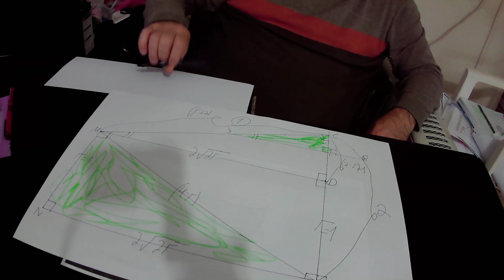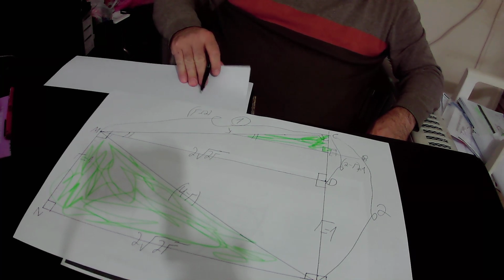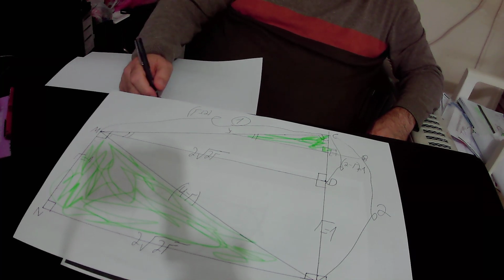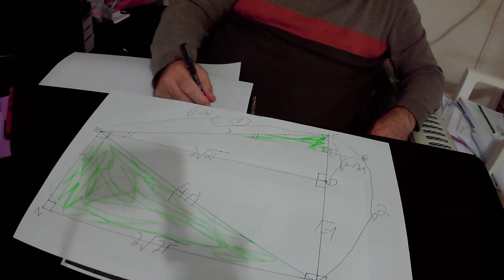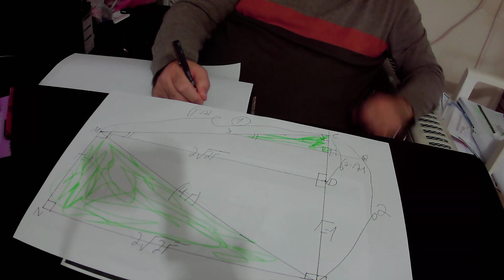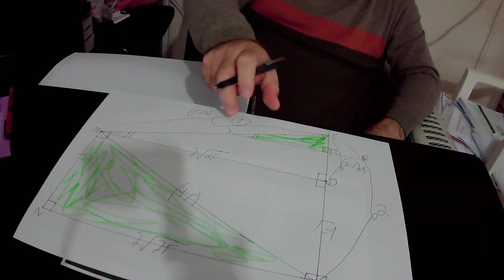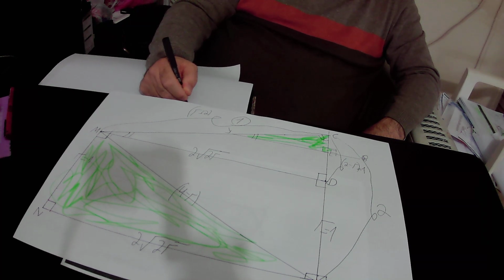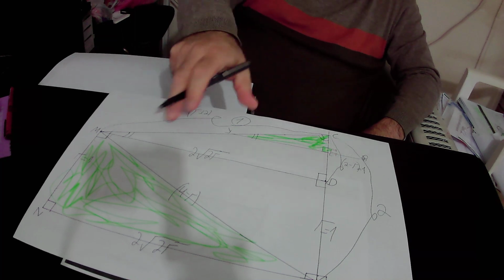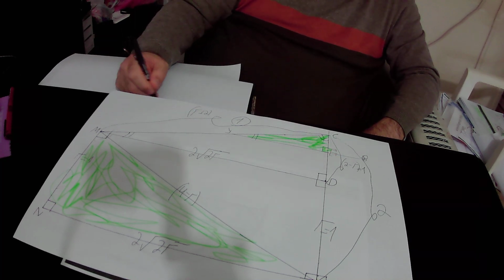So I will repeat again. We'll conclude that CE over CY in triangle CYE equals CD over CM in triangle CDM.